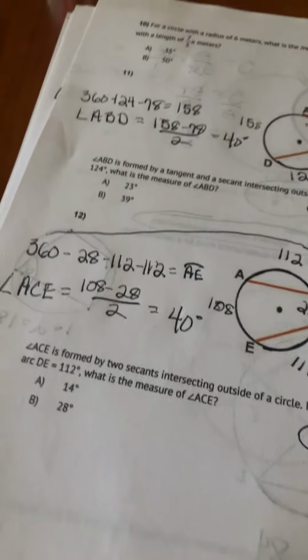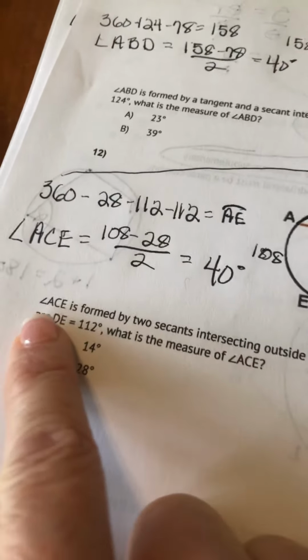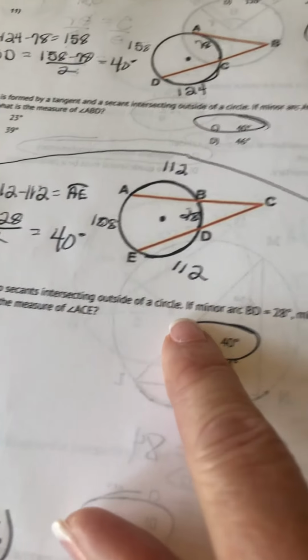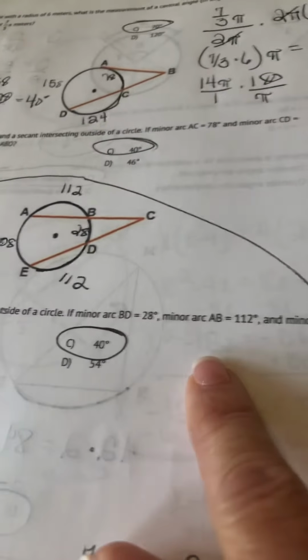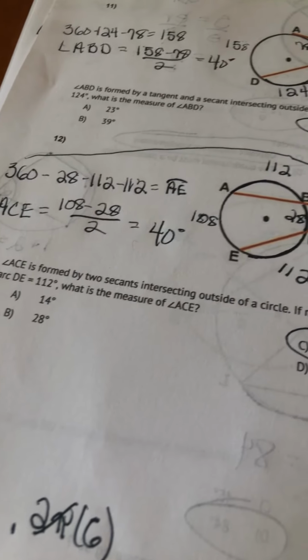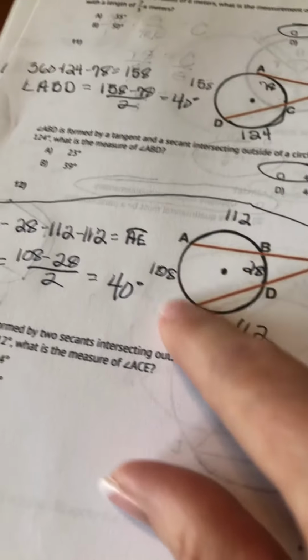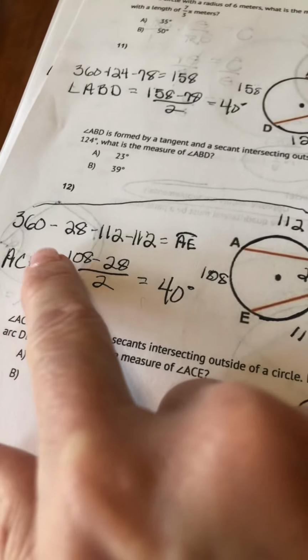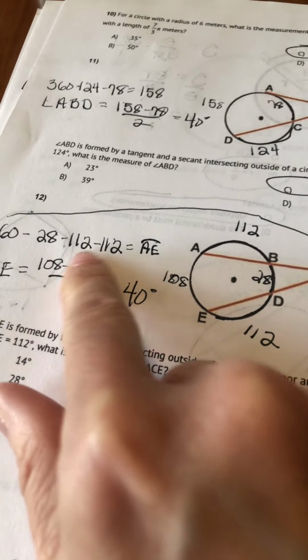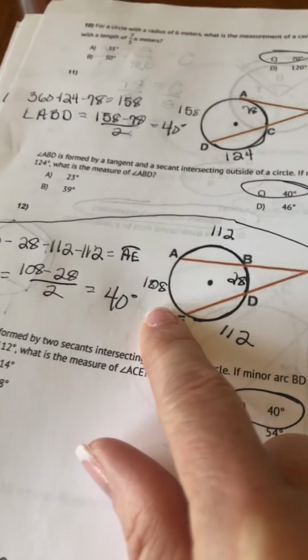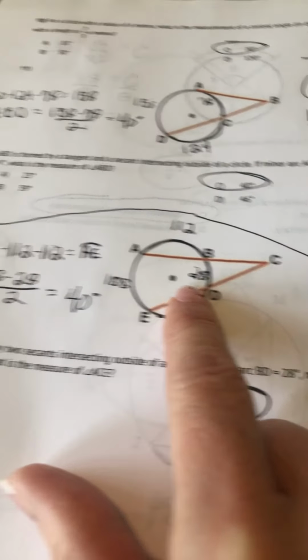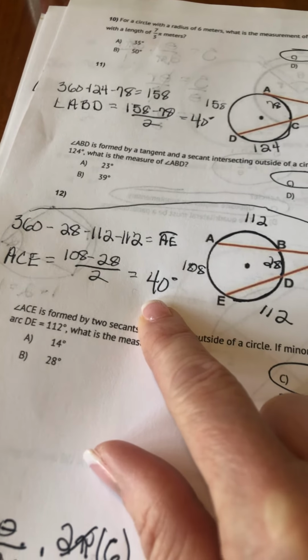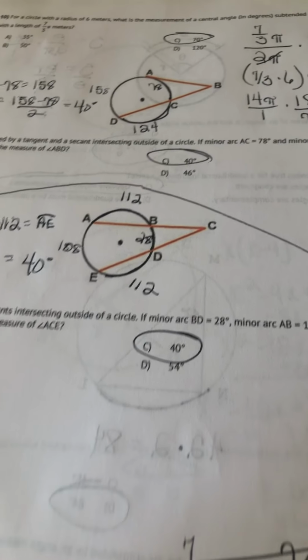Now the next question is angle ACE is formed by two secants intersecting outside of the circle. If the minor arc BD is 28, minor arc AB is 112, and minor arc DE is 112, what is the measure of ACE? Here we had to find arc AE by saying 360 minus 128 minus 112 minus 112, and that gave us 108. Then to find angle ACE, we say 108 minus 28 divided by 2 equals 40 degrees. So angle ACE is 40 degrees.